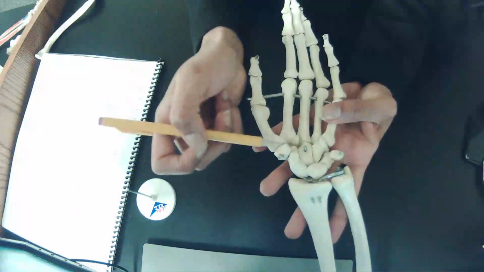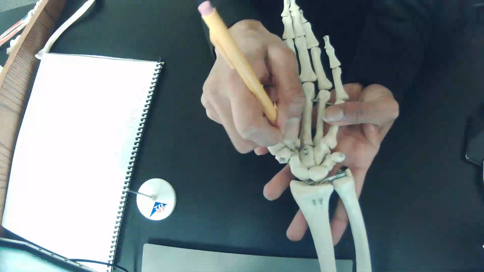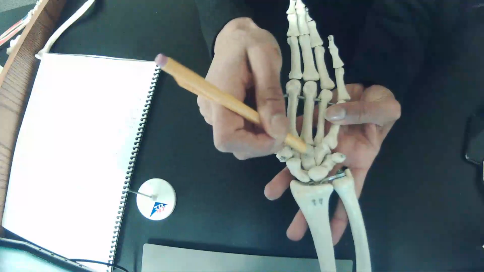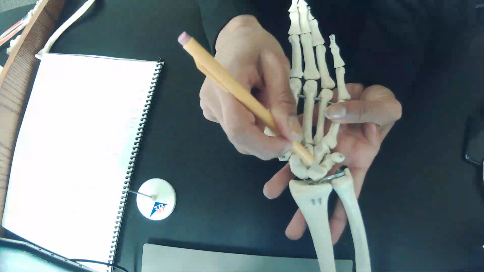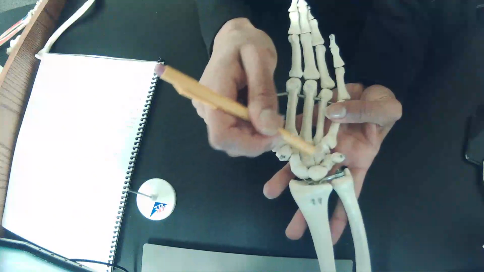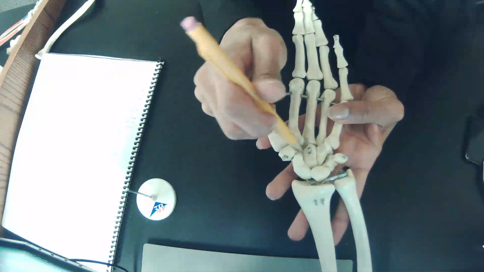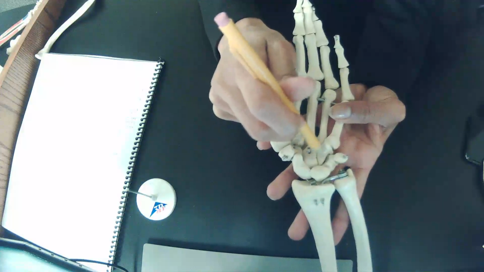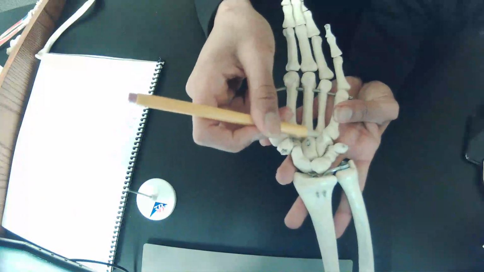Then we go back and we start again, and then we have the trapezium, the trapezoid, then we have the capitate, which is the largest one, and then the hamate. So let's do it again. It's scaphoid, lunate, triquetrum, pisiform, trapezium, trapezoid, capitate, and hamate. That is it. And the hamate has those little hook-like projections.